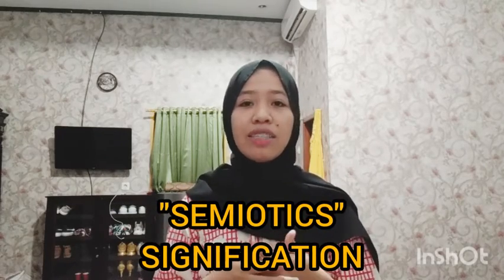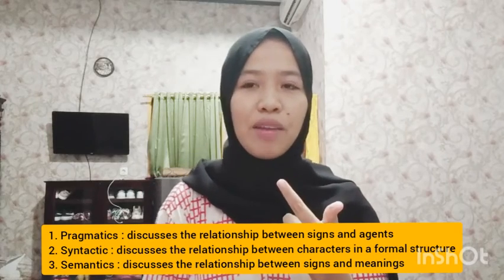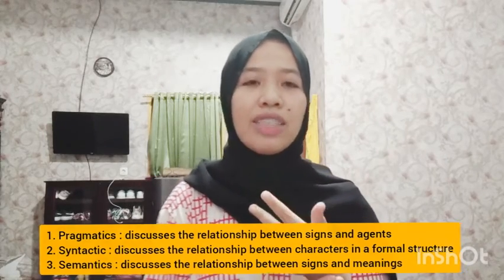A1M218027. So, this time, I will explain about signification in semiotics material. Semiotics is closely related to the field of linguistics, which is mainly concerned with the structure and meaning of language. Broadly speaking, semiotics is classified into three basic concepts. The first one is semiotic pragmatic, the second one is semiotic syntactic, and the last one is semiotic semantic.